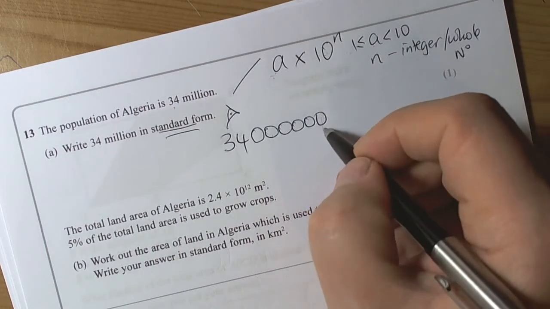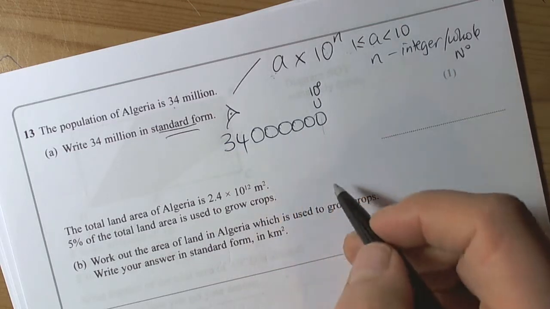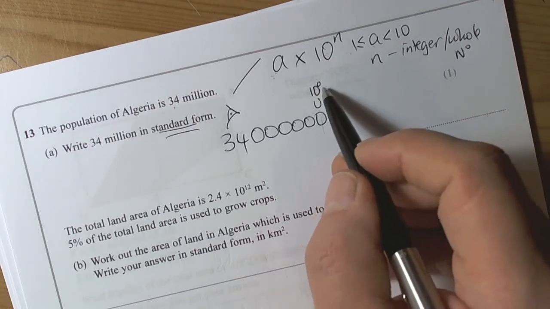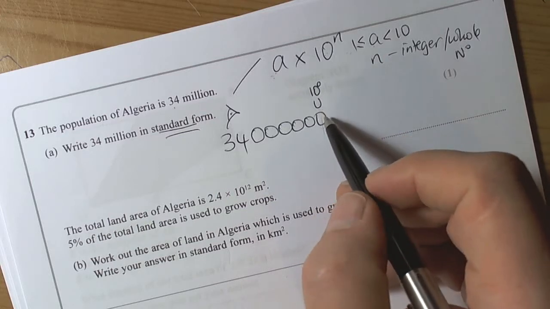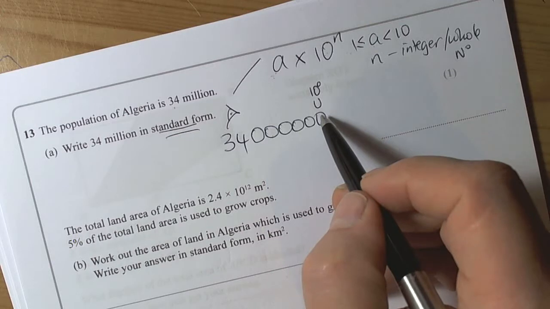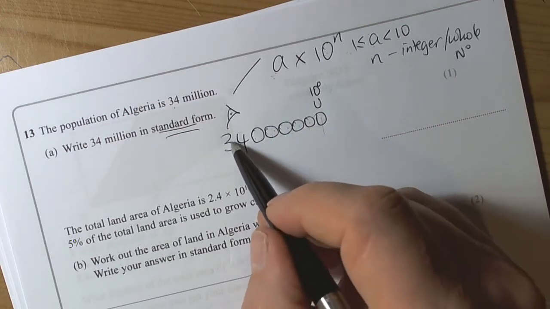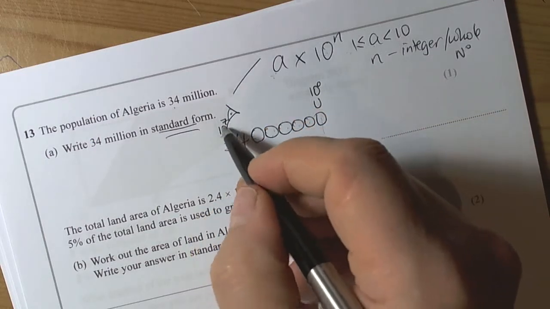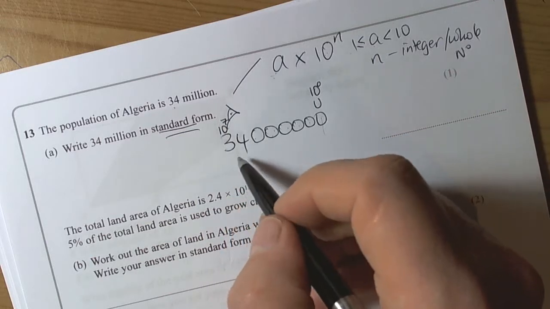The first digit in a whole number is in the units column, which is always 10 to the power of 0. 10 to the power of 0 is 1, so it's always talking about units, how many ones you have in a number. Basically we can count up the place values: 10 to the power of 0, 10 to the power of 1, 2, 3, 4, 5, 6, 7. So we can see that this digit here is in the 10 to the power of 7 column, tens of millions.